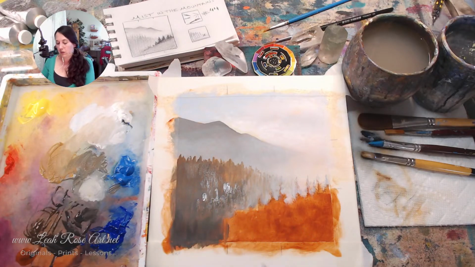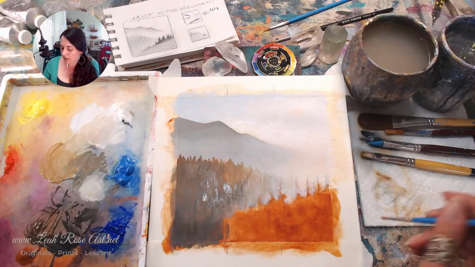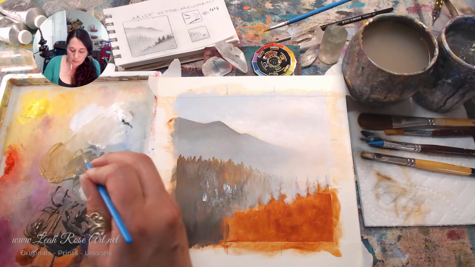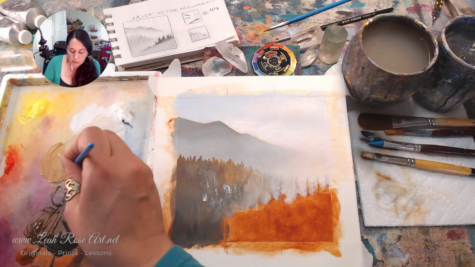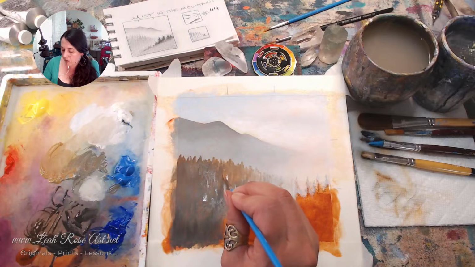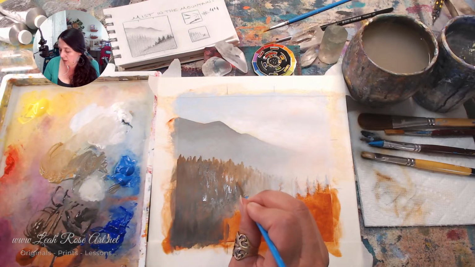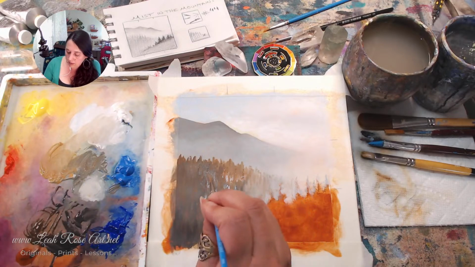The blending is a little bit chunky here and there, but I kind of like it, because it gives me the impression that there's a lot of different kinds of trees happening up in there. Up in there and up in there.